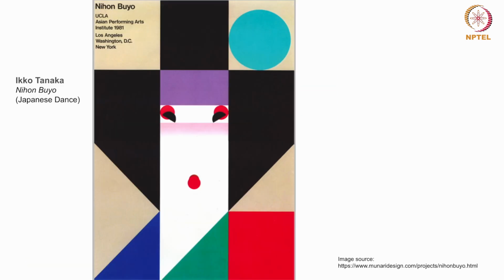Yes, so this is a very famous work by Ikko Tanaka, who is a Japanese graphic designer, and he is very famous for including cultural imprints through his work. Sometimes he also used Japanese calligraphy to express his thought or any kind of composition. So this composition is a representation of a Japanese dance, also known as Nihon Buyo.